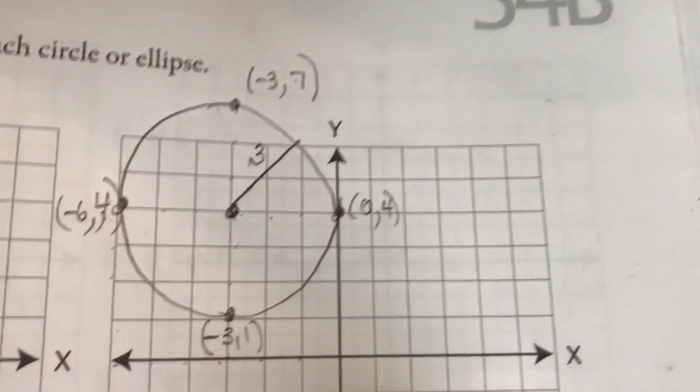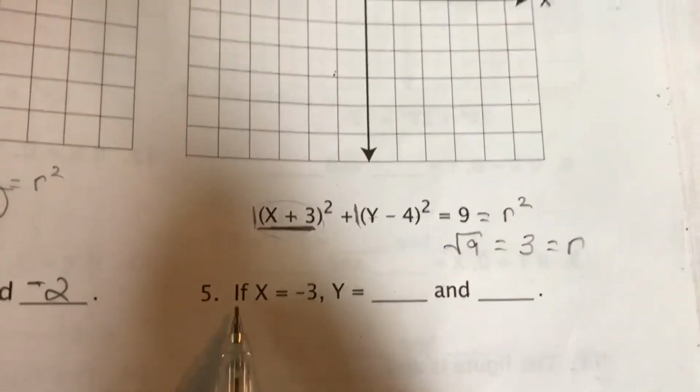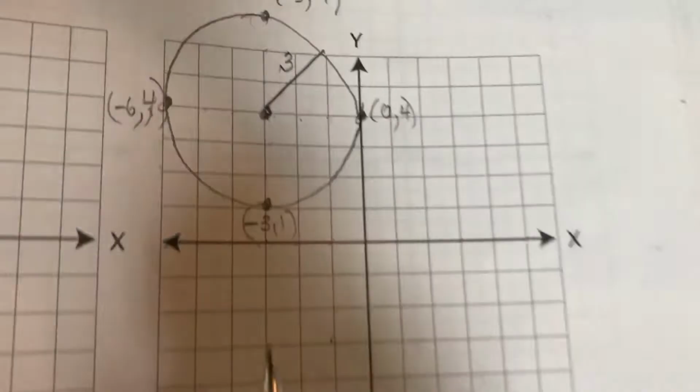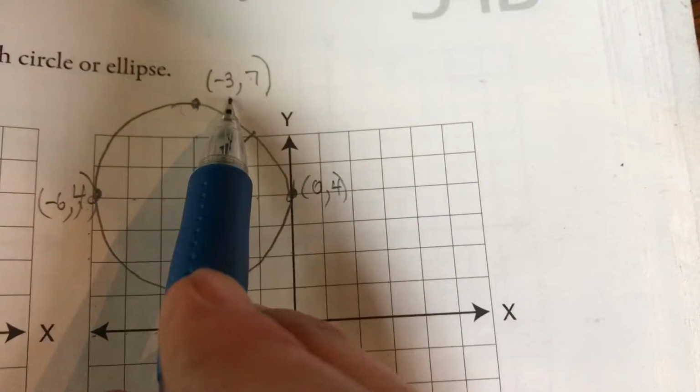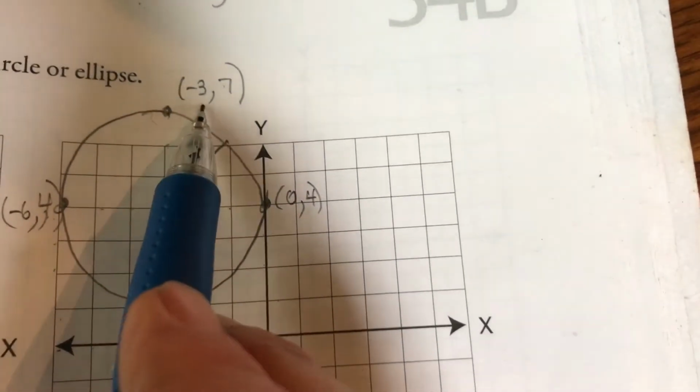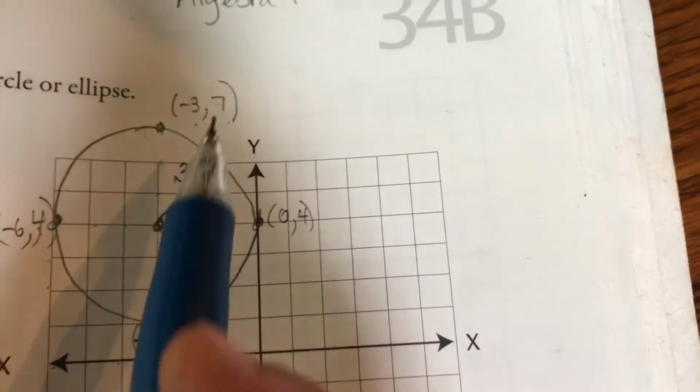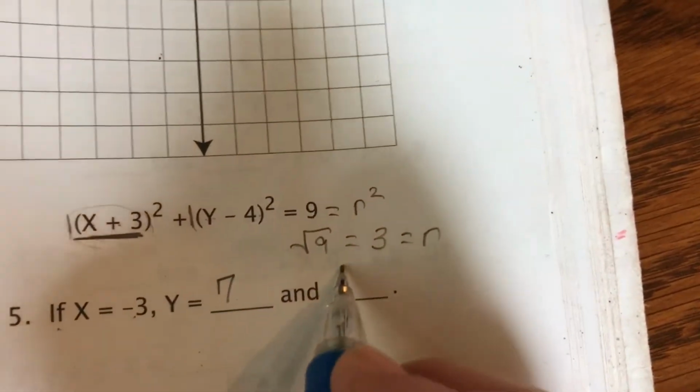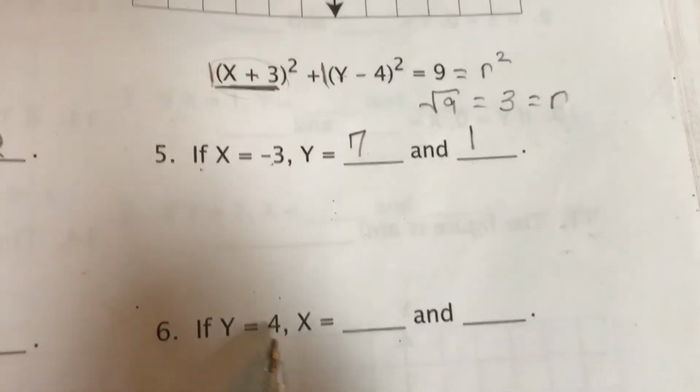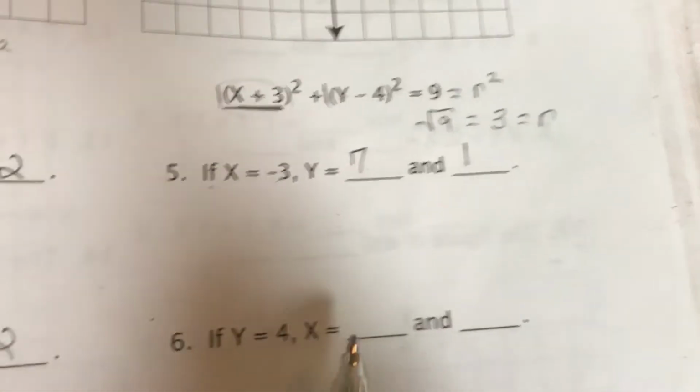Okay, so let's look at the questions. It says, if my x value is negative 3. Well, look at these points right here. Do you see how the x value is negative 3? Notice your y values are 7 and 1.